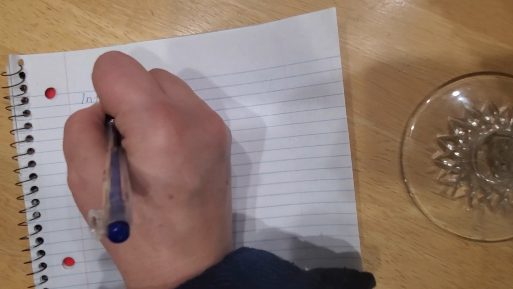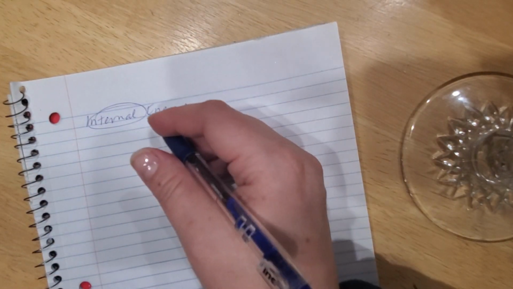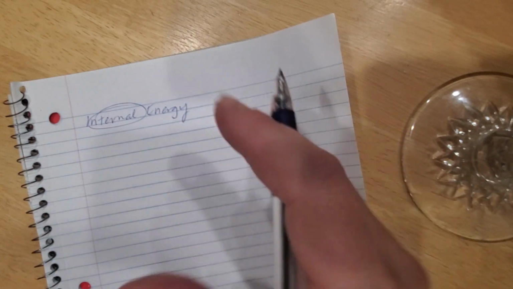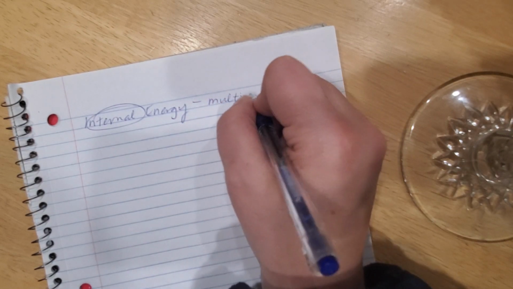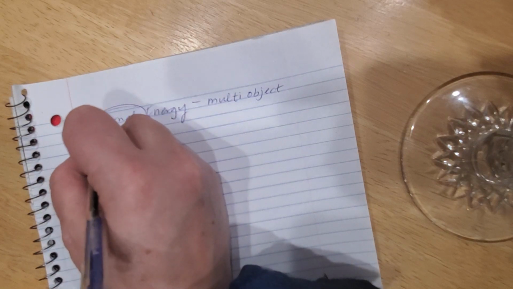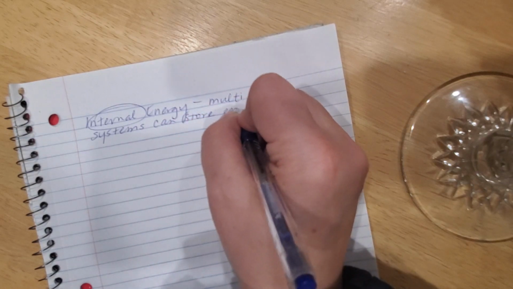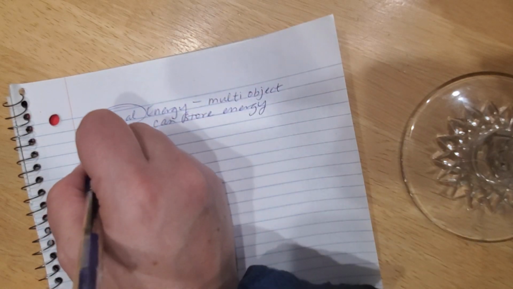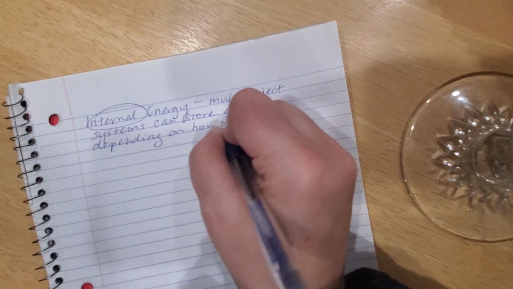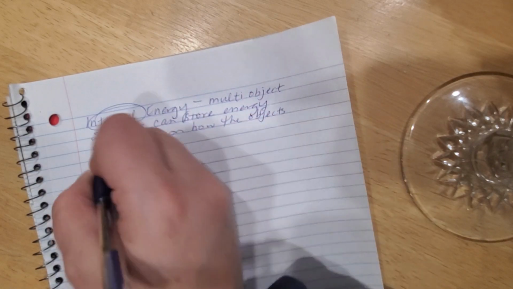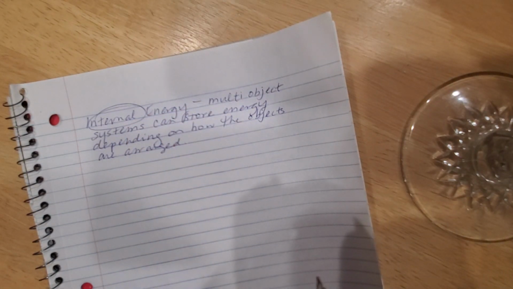Another is internal energy. The whole idea with this is just to make the point that multi-object systems can store energy depending on how the objects are arranged. I hope that made you think of states of matter.